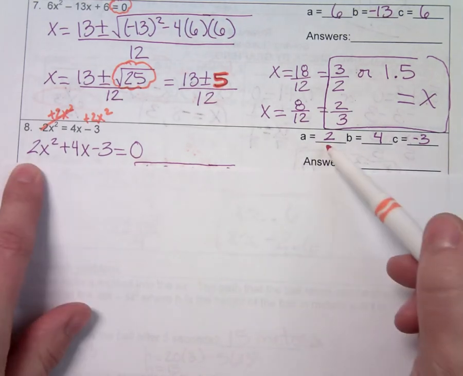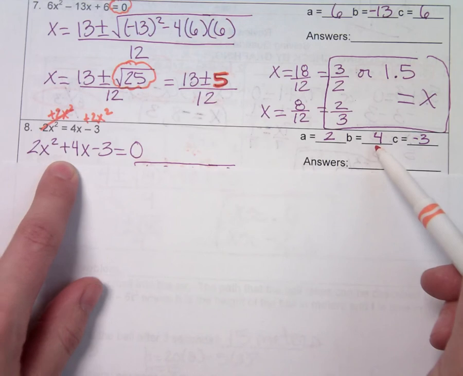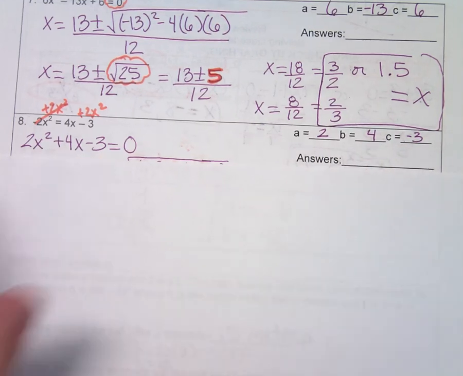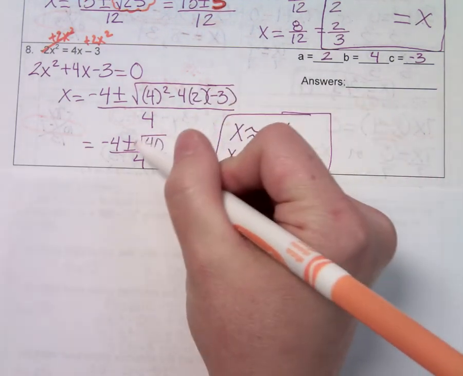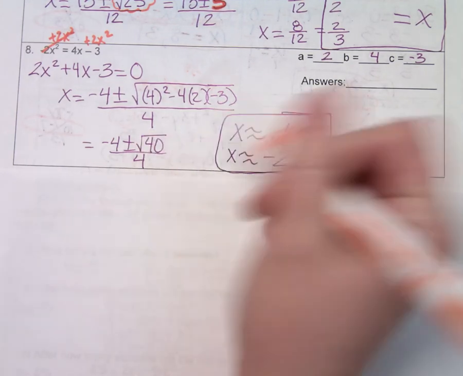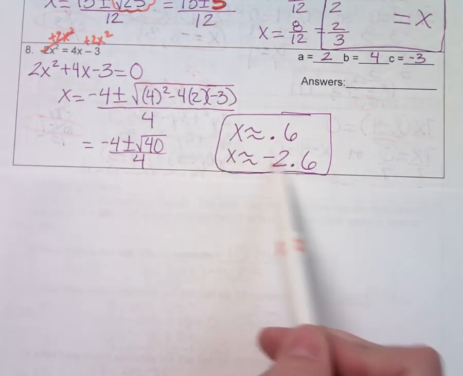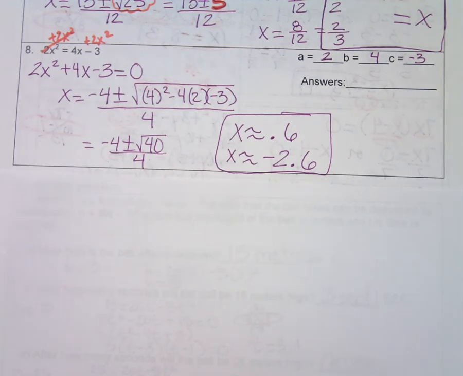And then I can see that my a is a 2, my b is a 4, and my c is a negative 3. And then I work it out. And this is what I get. You cannot take the square root of 40 and get anything nice and pretty. So I put it in my calculator, and I got 2 decimal equivalent answers, rounding to the nearest tenth.